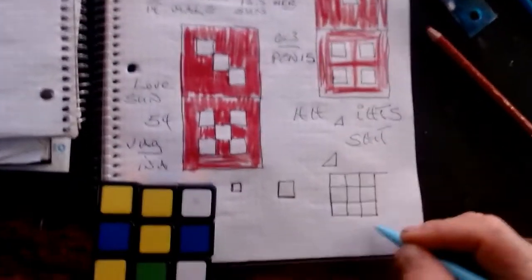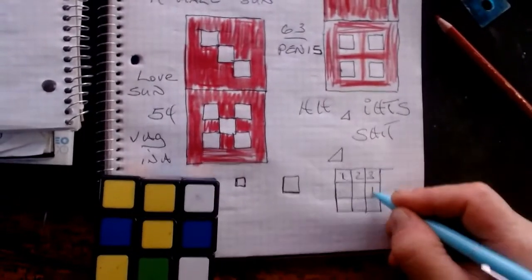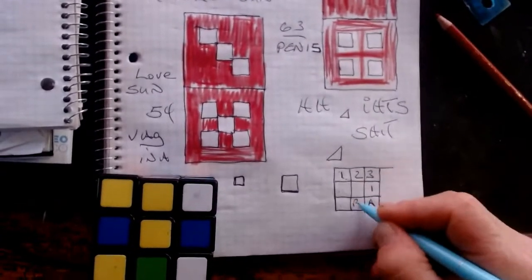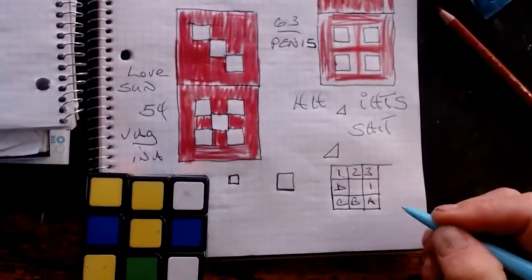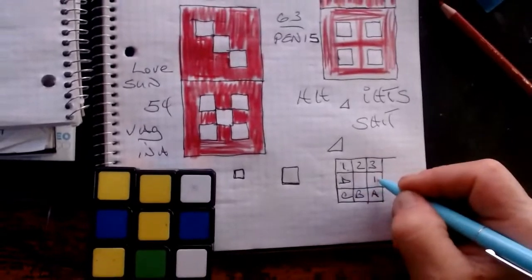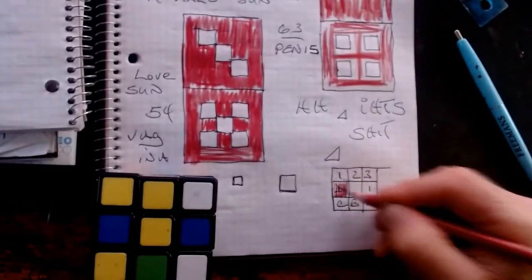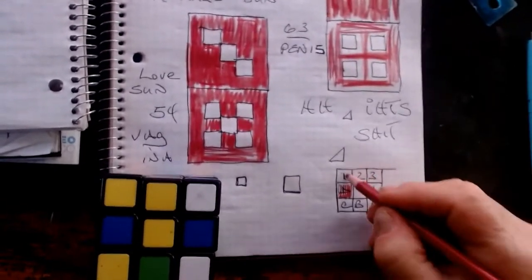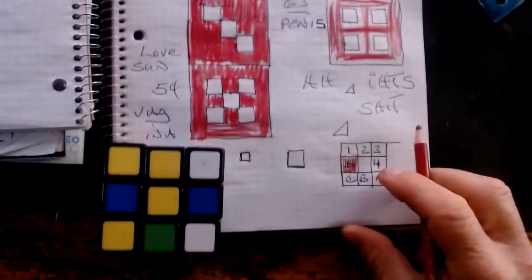Here's the top of the Rubik's. So I'm going to count 1, 2, 3, 1. Then I'm going to count A, B, C, and then D. Do you follow me? A, B, C, D, and let's say 4. 1, 2, 3, 4, right? I'm going to go 1, 2, 3, 4. But this is not how to do it.